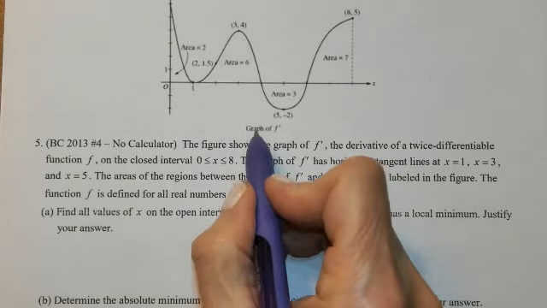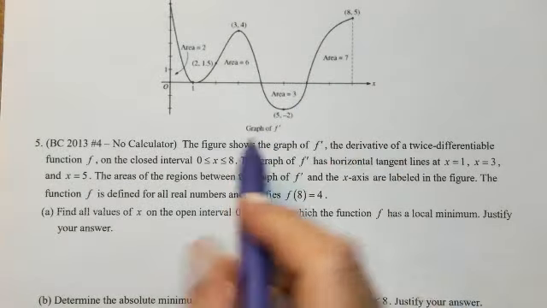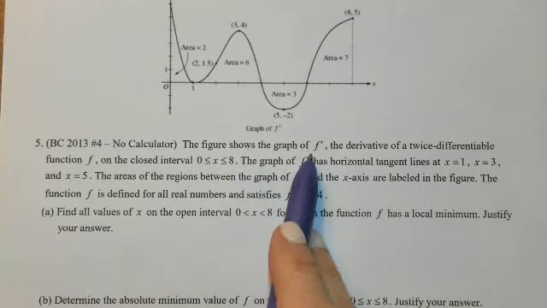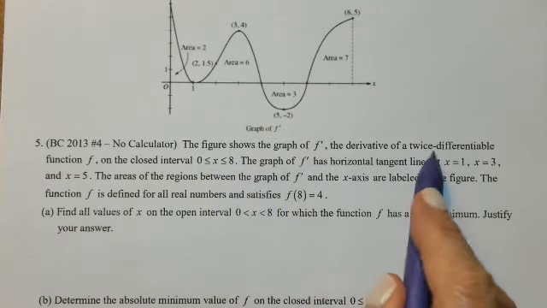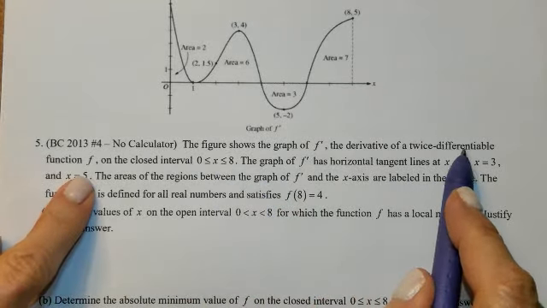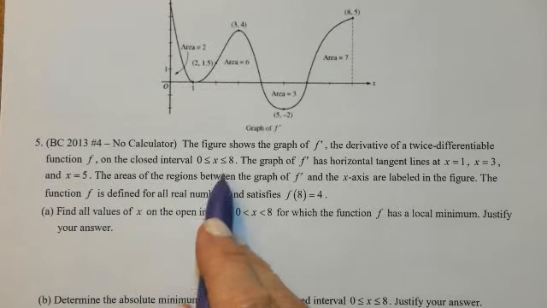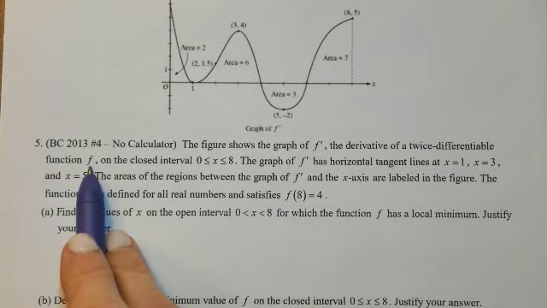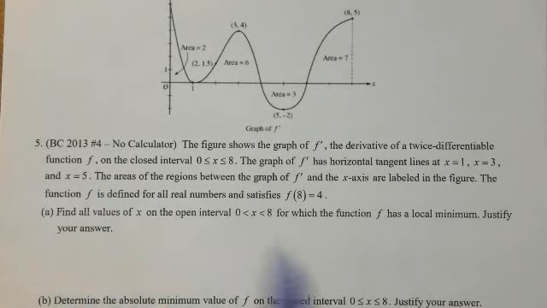I see here that they told me that this is the graph of f prime. I'm sure they'll repeat that down here. The figure shows the graph of f prime, the derivative of a twice differentiable function f on the closed interval 0 to 8. So twice differentiable f means f is very smooth, no cusps, no discontinuities, so no asymptotes, nothing funky going on with f.